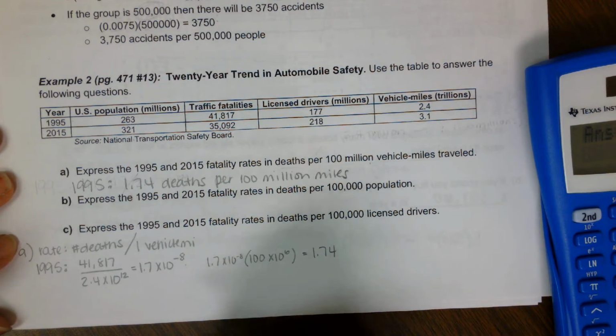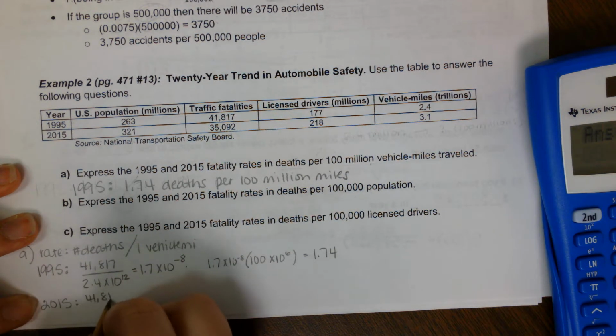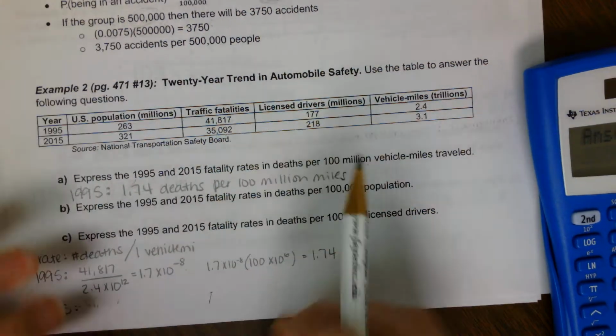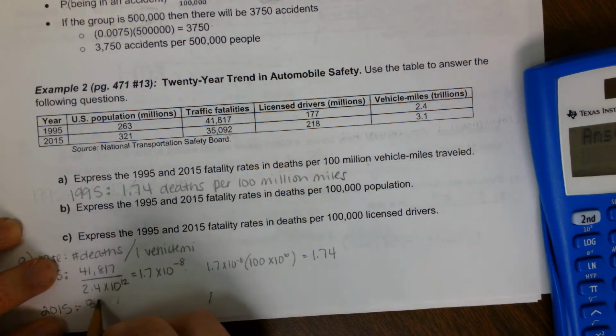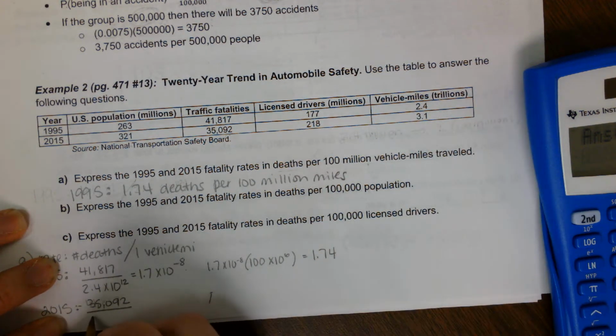Okay, 2015. This is a different number. In 2015, there were 35,092 deaths out of a total of 3.1 trillion miles.